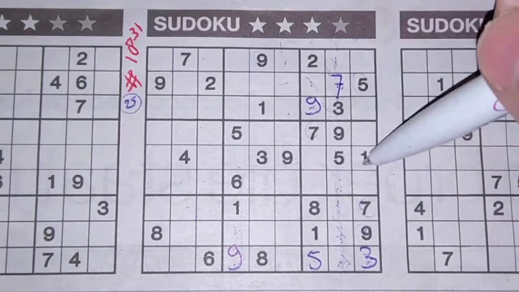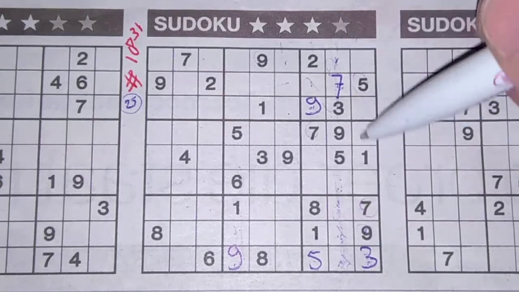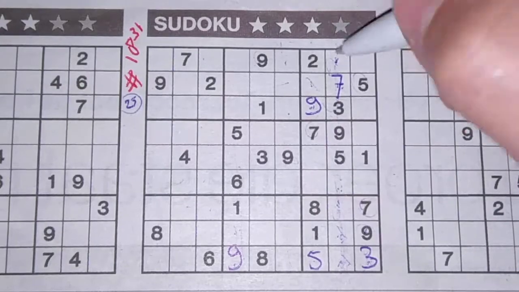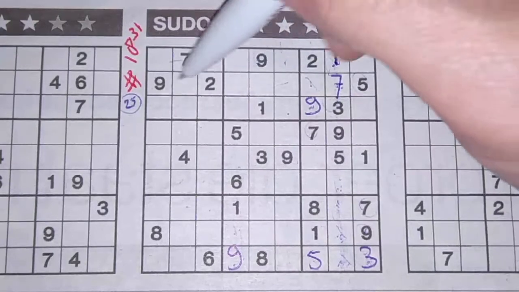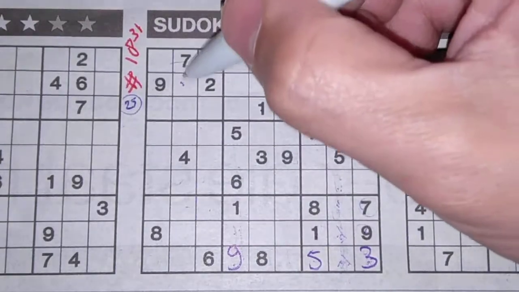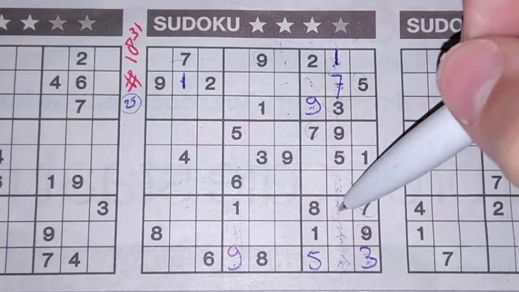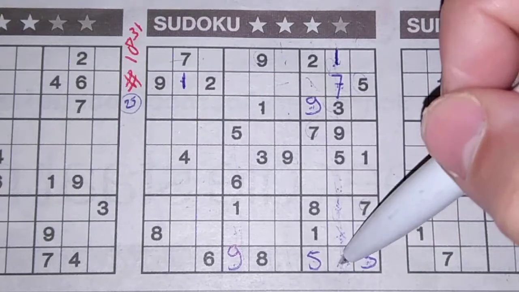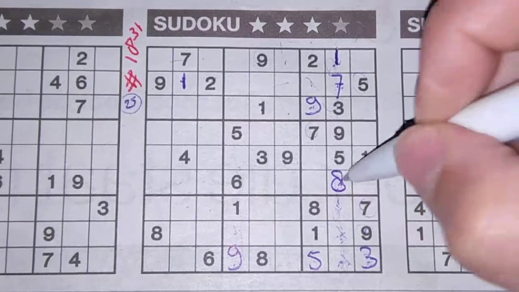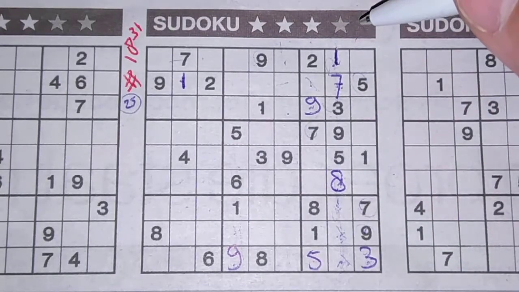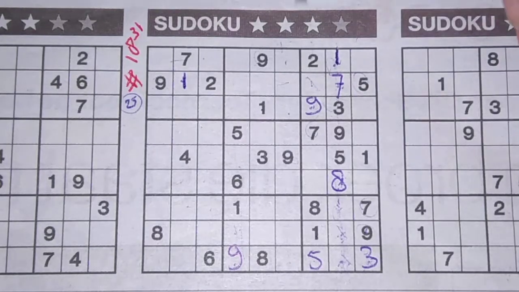We have a 1 in this column, 1 in that column. So the column between, the only place for the 1 should be there. 1 in this row, 1 in the third row, so the row between, the second row, the only place for the 1 should be there. So we have here the 6, 4, and the 2. That means 1 box left for the 8. This should be the 8. 8 for 6.